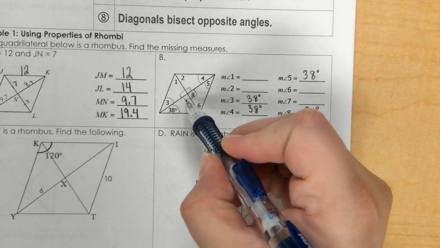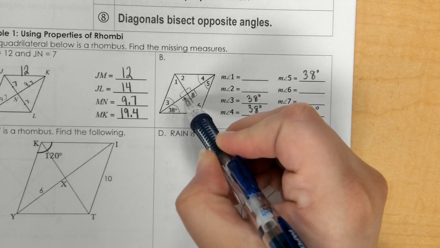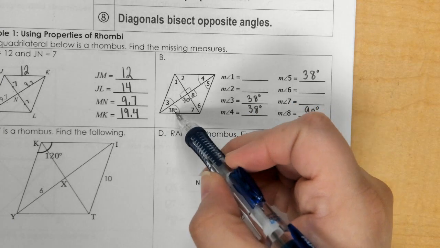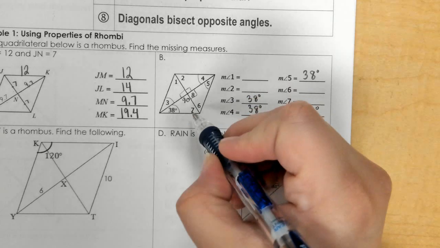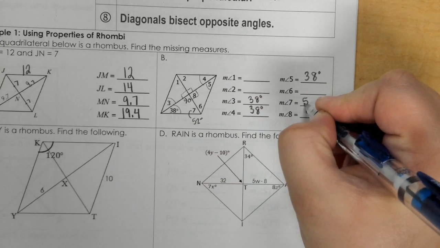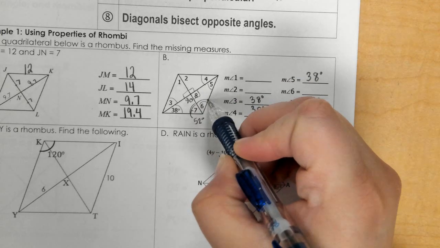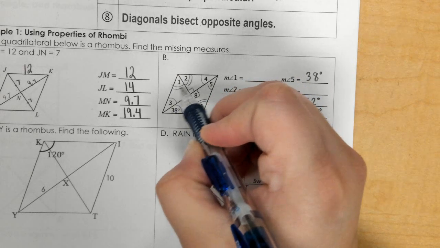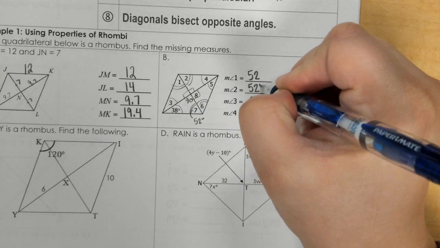Now, if I know that this is 90 and this is 38, I could add 90 and 38 together, subtract that from 180, and I get that this angle is 52 degrees. Well, these are all congruent to themselves as well. So all of these are 52 degrees.